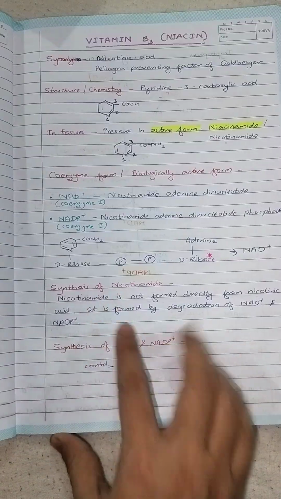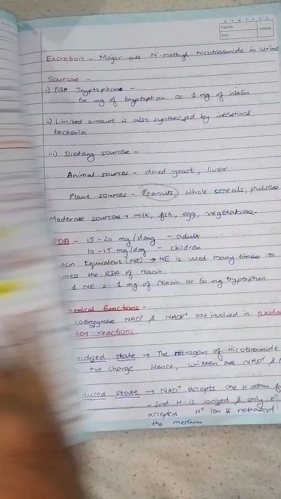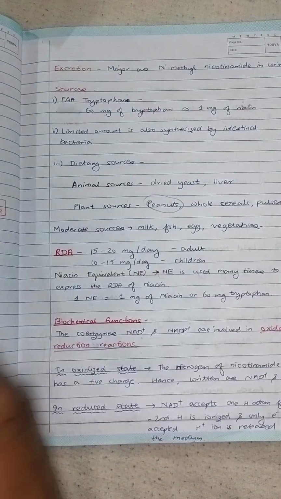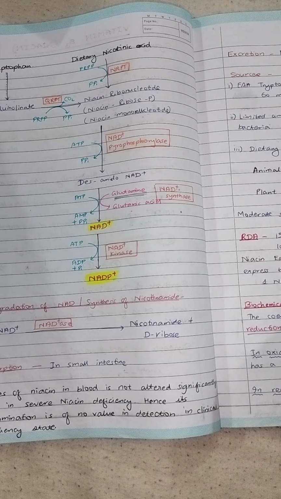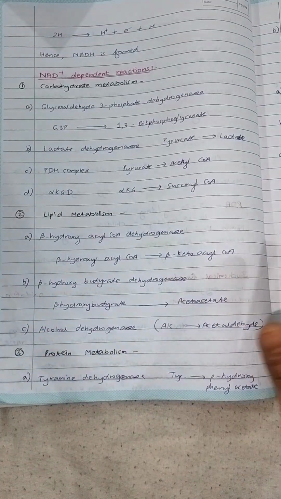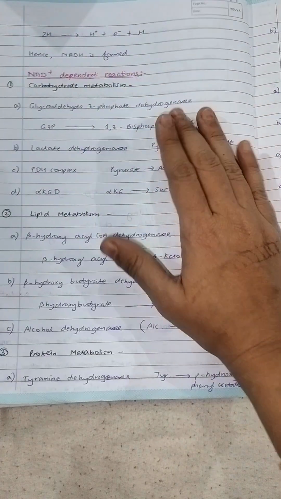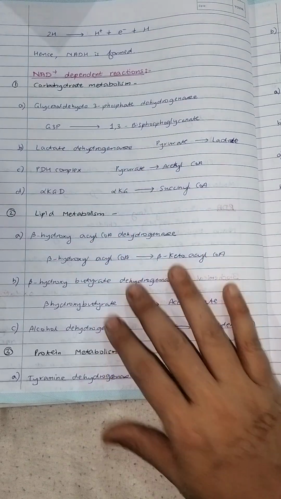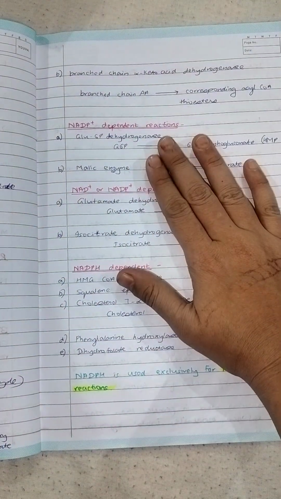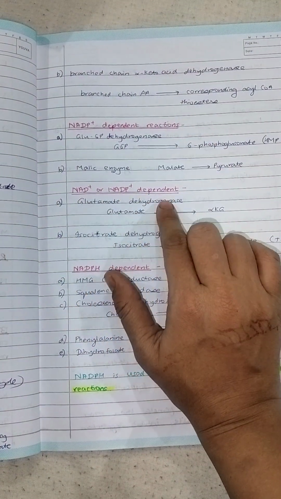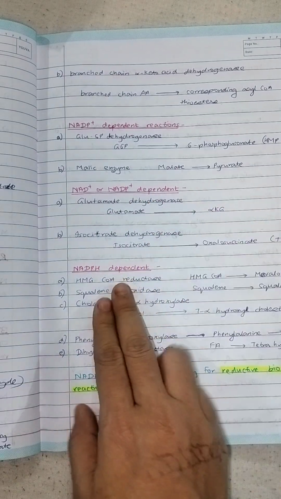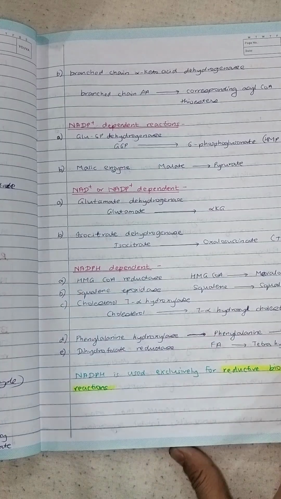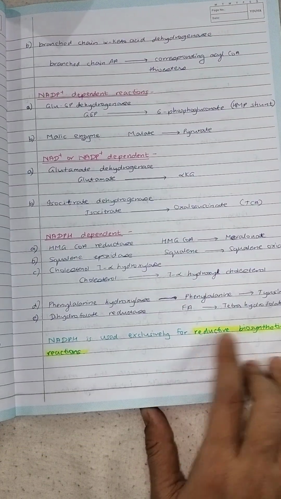Synthesis, there is a pathway for synthesis, then absorption, sources, RDA, functions, oxidation and reduction pathway, NAD plus dependent reactions, carbohydrate, lipid, protein metabolism, NADP plus reactions, either NAD plus or NADP plus, and NADPH dependent reactions, which are used in reductive biosynthesis reactions.